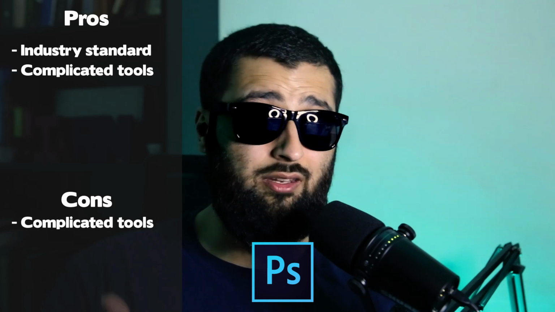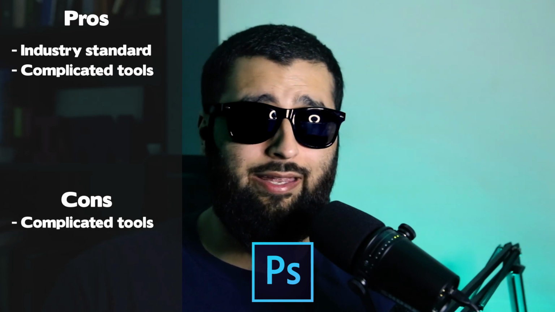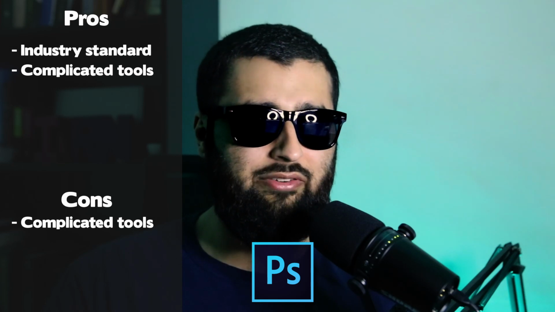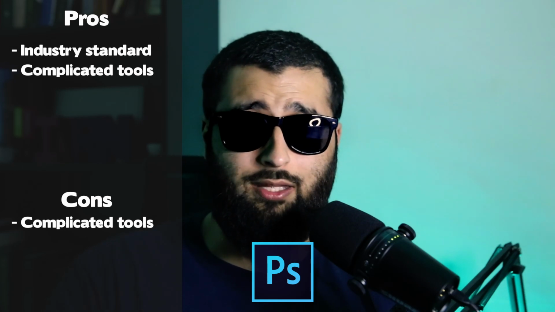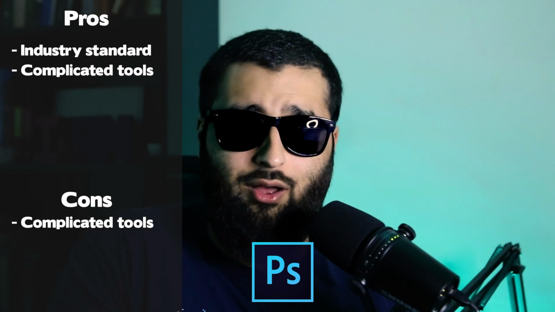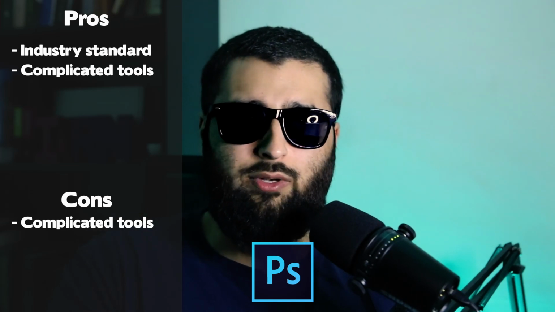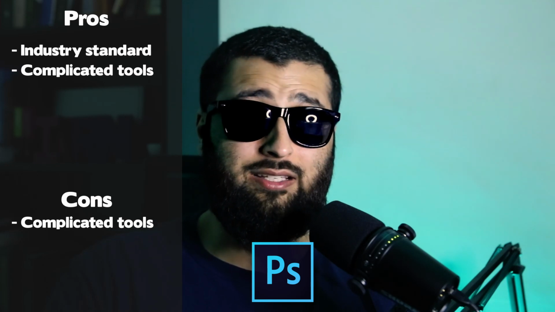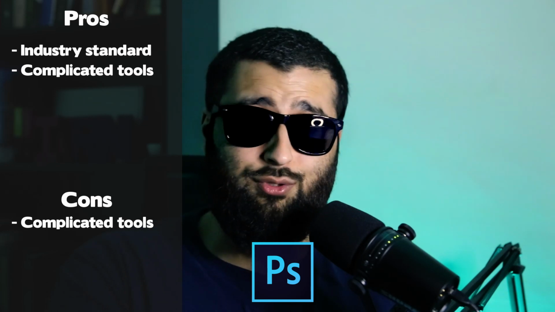And with it, you have a lot of complicated tools, which is, I'd say, both a pro and a con. Because one of the difficult things about Photoshop is that it does have a high learning curve. And it can be quite difficult and overwhelming, especially to a beginner, in what to do, where to do, and how everything is in the whole software. It's not set out in the best way for new people, but it is something that has a lot of uses, if those uses are what you need.